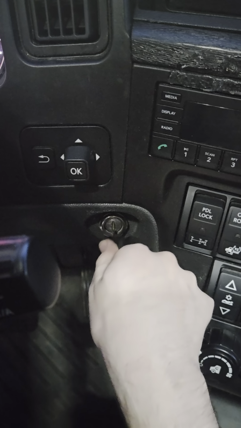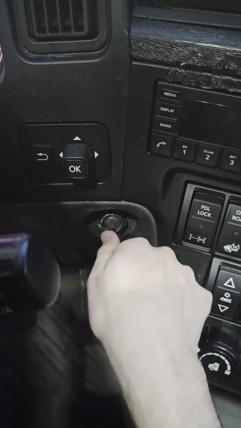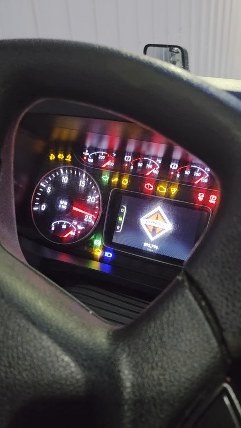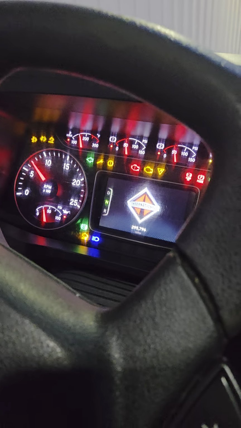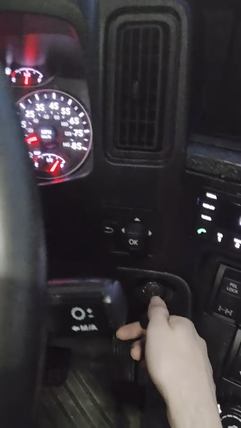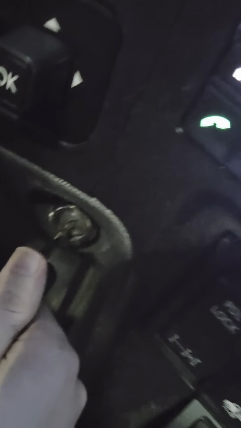Again, I go in a little bit, turn, in, out a little bit, turn, and just like that. You see, key on position. I'm waiting for the lights to go away, everything to clear. Now I'm gonna go ahead and turn on the engine. Look at the position of the key.